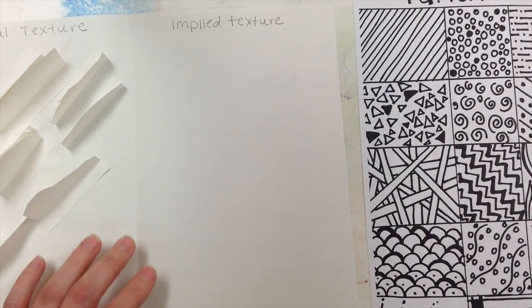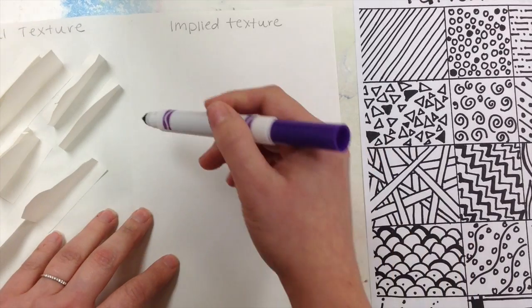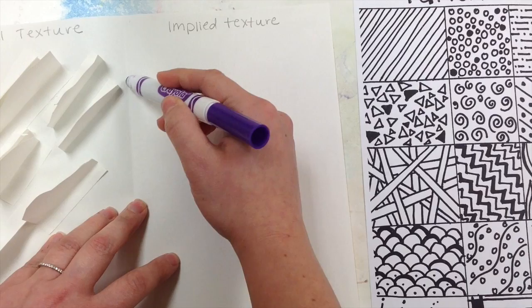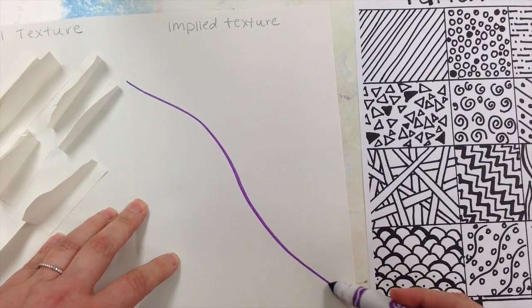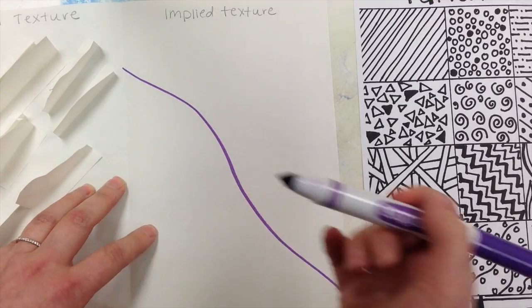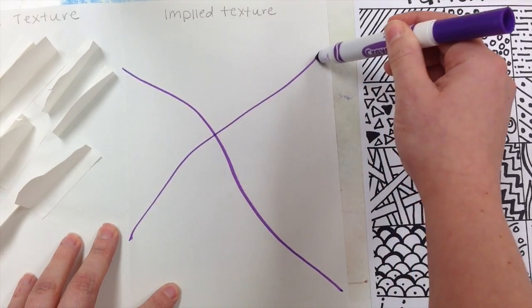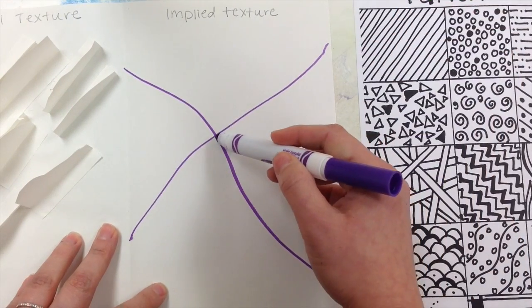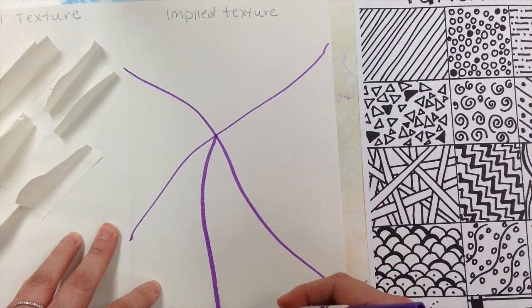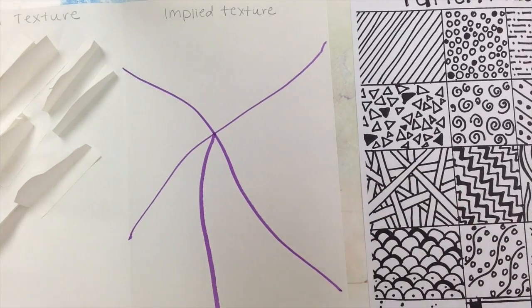So the first thing you're going to do when you have your pattern paper and you've written implied texture is you're going to divide your paper into some sections. What you're going to do is just simply draw a few lines. They could be straight lines, they could be curvy, and I would say draw 3 lines. So that's 1, 2, and I'm going to come right here to make a third one. So I have 1, 2, 3, 4, 5. You should have 5 or 6 areas to draw different textures.